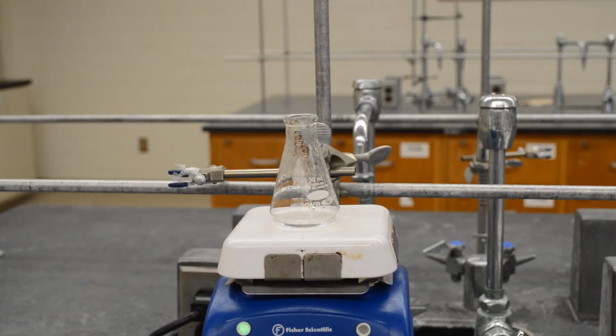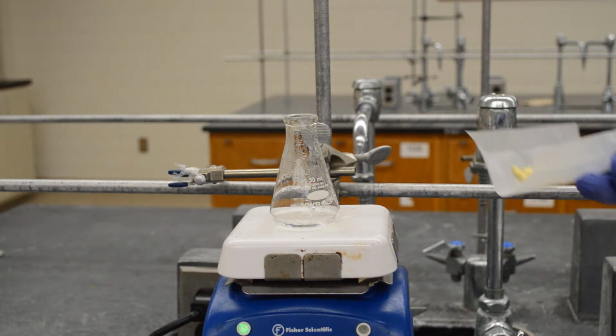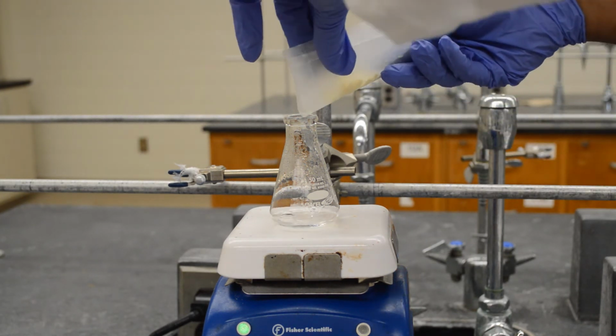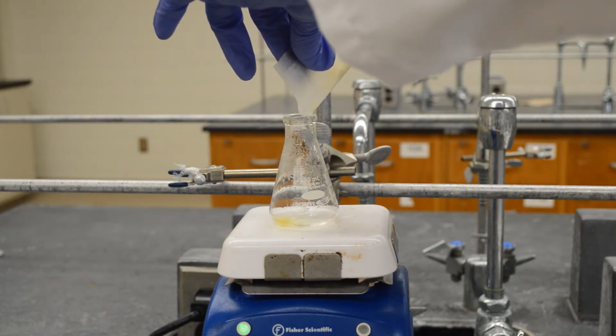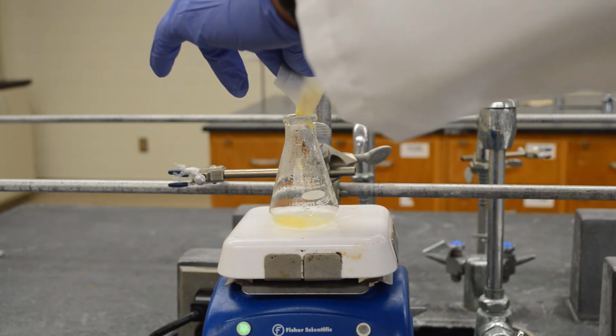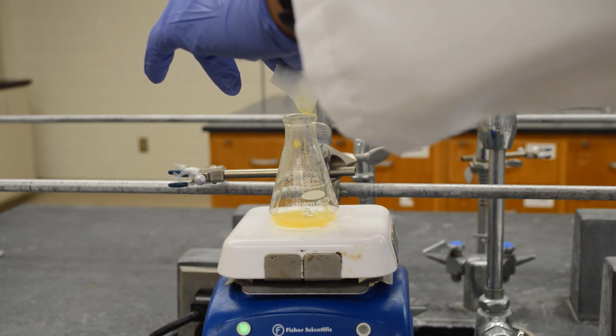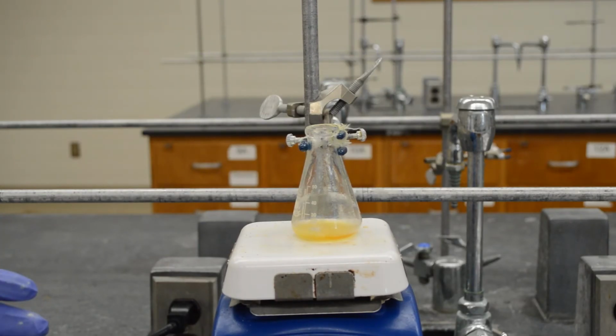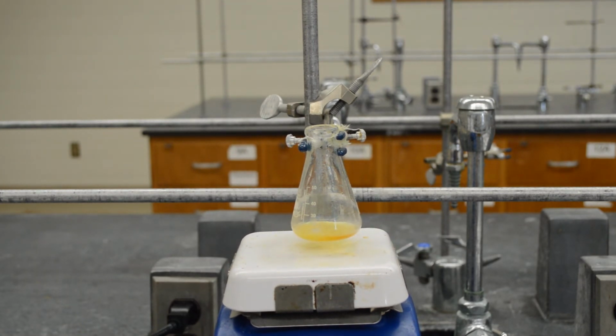To recrystallize the crude product, let's transfer this into the boiling ethanol. When the crude product is dissolved in the boiling ethanol, let's take the heat off, cool it down to room temperature, and put in the ice bath.